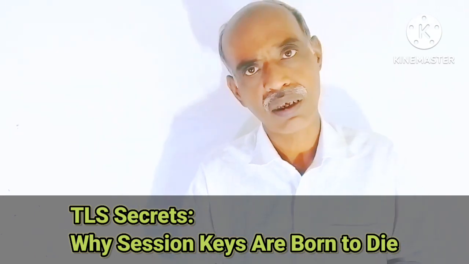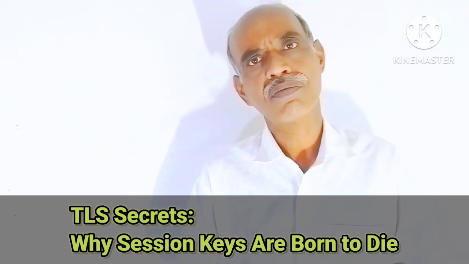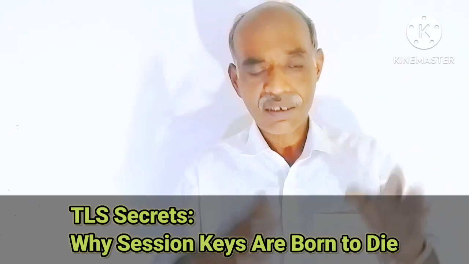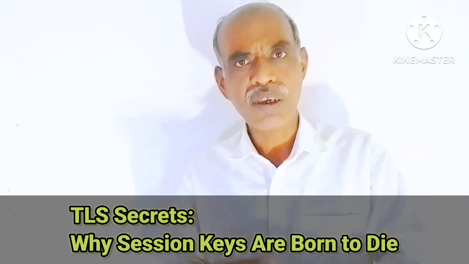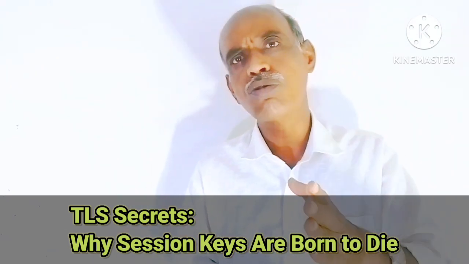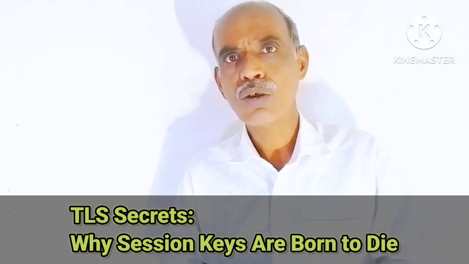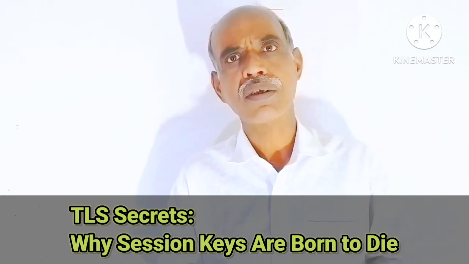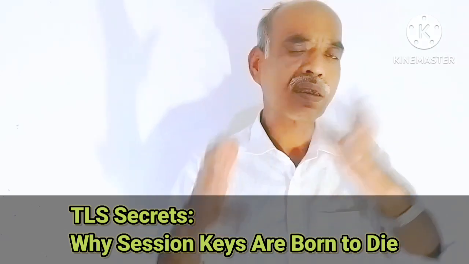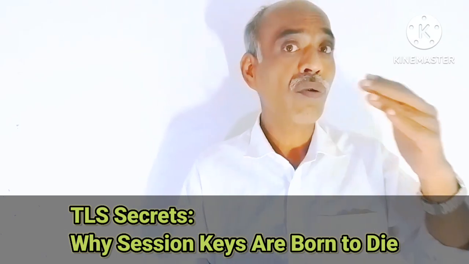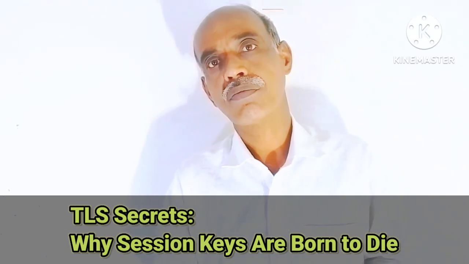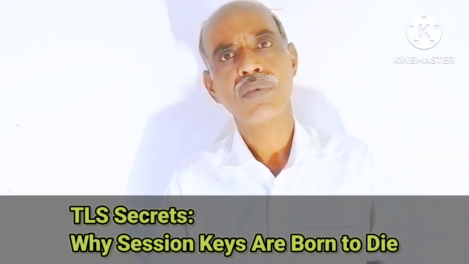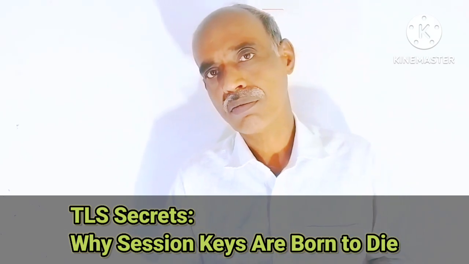So hackers cannot steal your session keys. And even if there is a chance they could steal one, since session keys live only for a very short time, hackers cannot use one stolen session key to learn past or future communications, because all data are encrypted, and for decryption the same session key is required. So hackers actually cannot do anything.